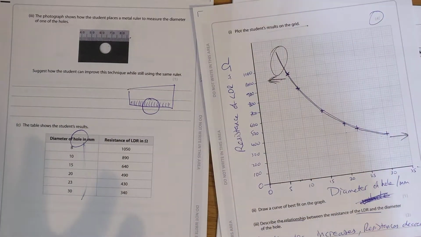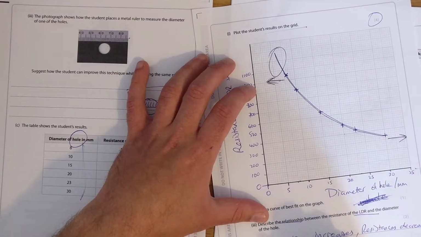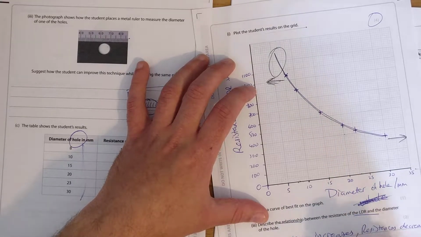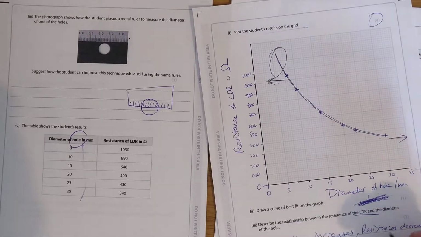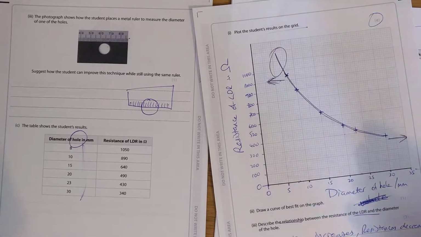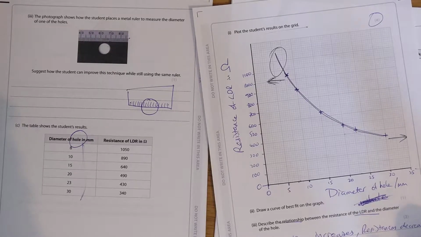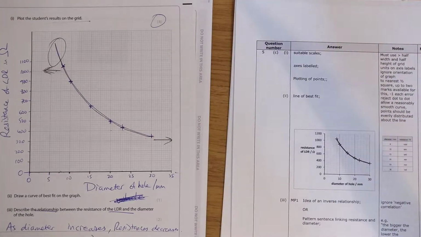That's a word that they use in maths. You never see that in a mark scheme for science. So as diameter increases, resistance decreases. But it's not a straight line. Mention the fact that it's a curve, and say how it curves. Say as diameter increases, gradient gets closer to 0 or decreases. Something about the fact that it's curving will get you a second mark. So that's the mark scheme for that.